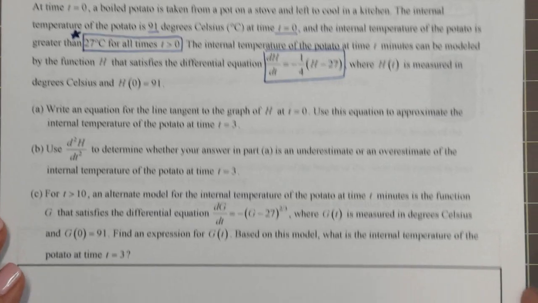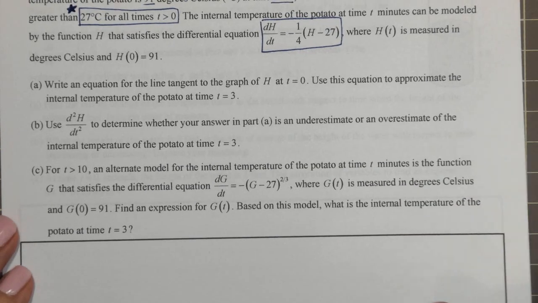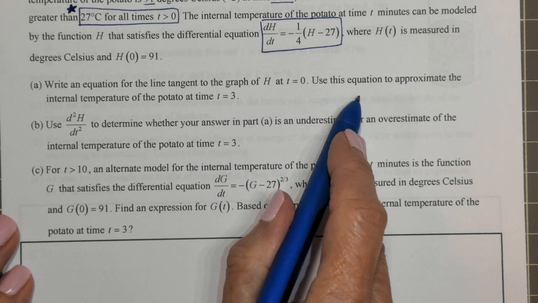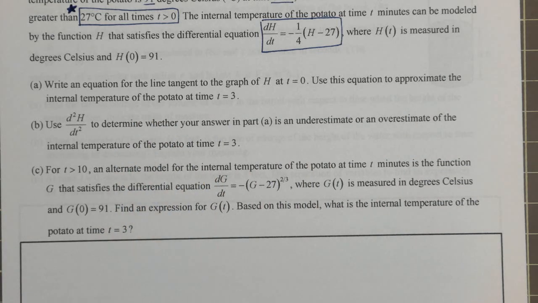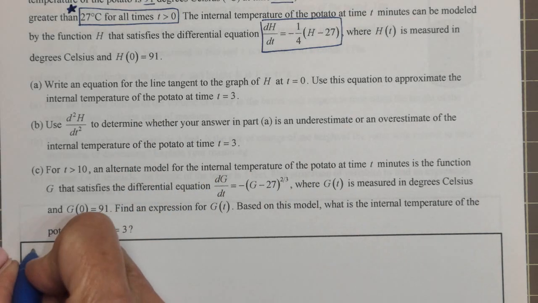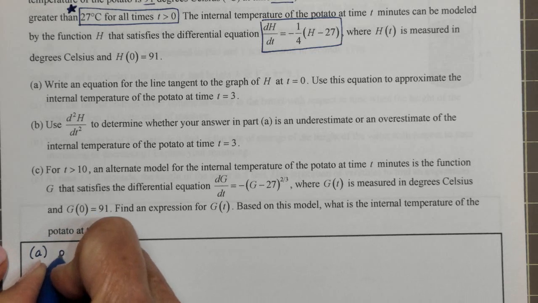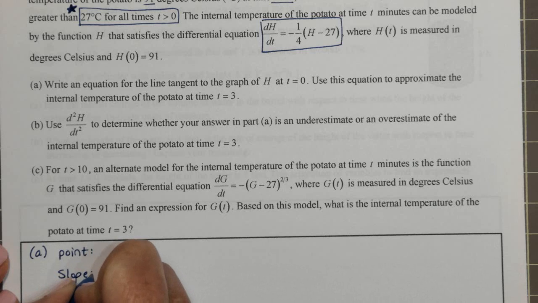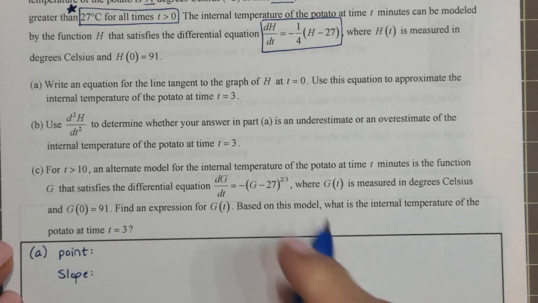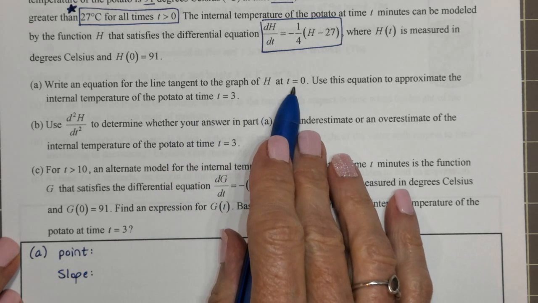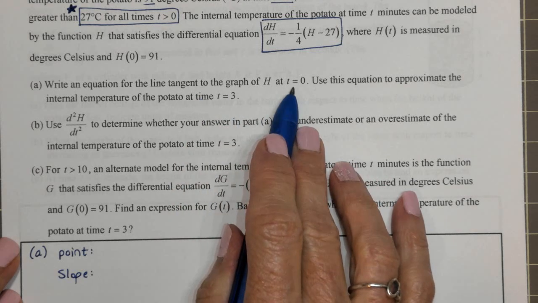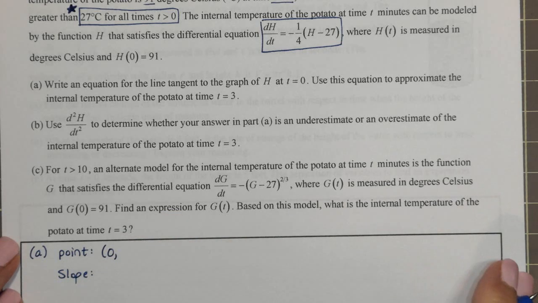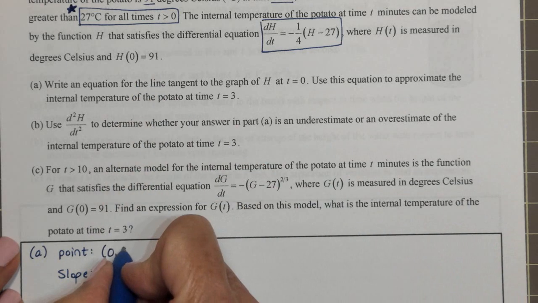Okay. Part A. Write an equation for the line tangent to the graph of h at time 0. Use the equation to approximate the internal temperature of the potato at time 3. Point and slope. The point. They tell me what the time is for my line, for my tangent line. The point is when time is 0. And at time 0, what is the temperature? 91.